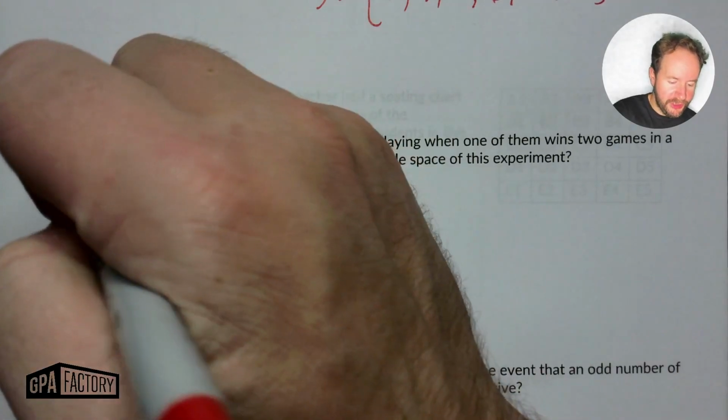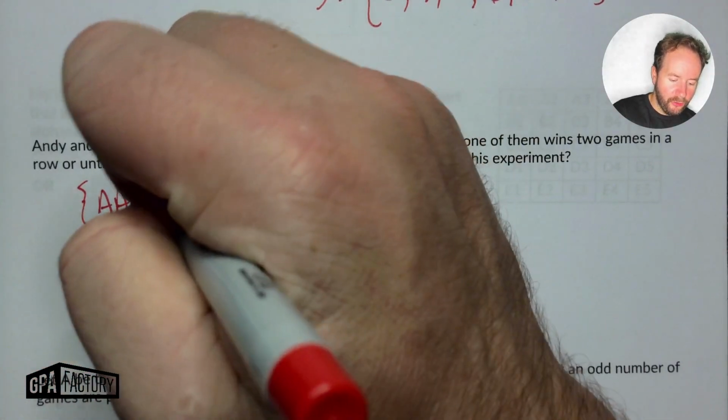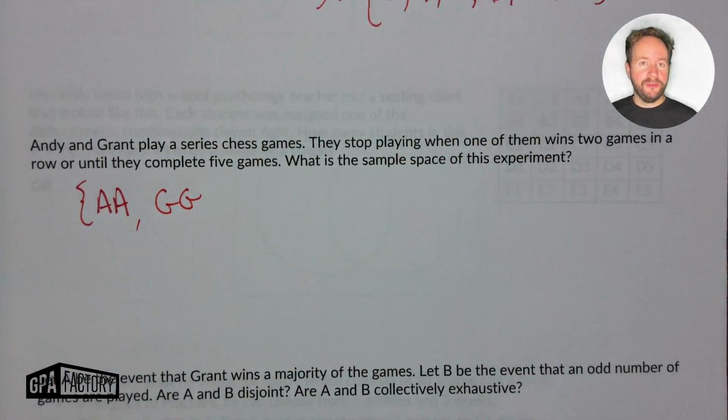Let's just say that I'm a genius. We'll say A means I won a game. So AA means I won 2 games in a row. The series is over. It also could be the case that Grant wins 2 games in a row. So let's say he wins the first game and wins the second game. There it is. That game's over. Now what else is possible?